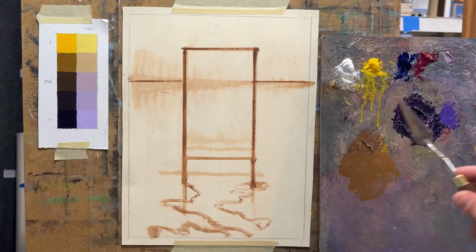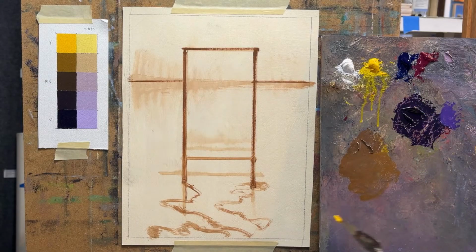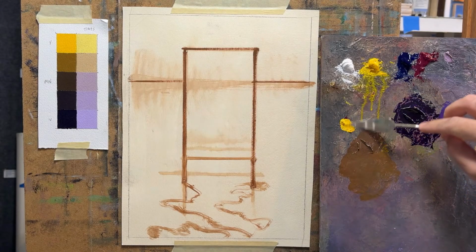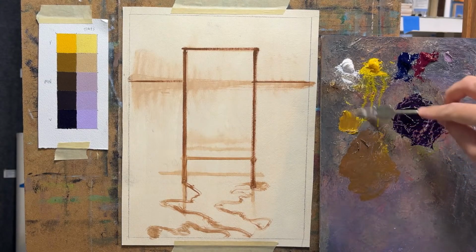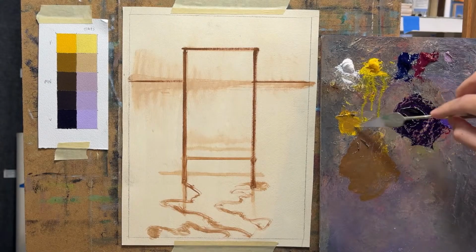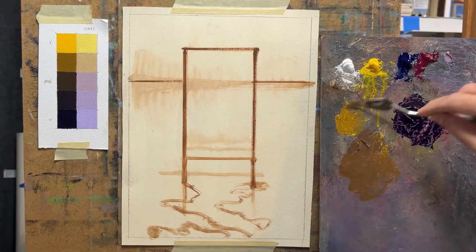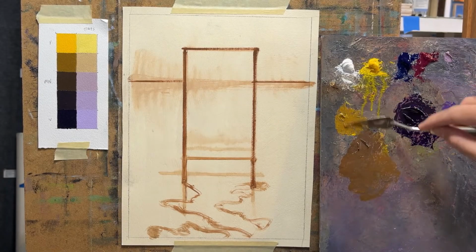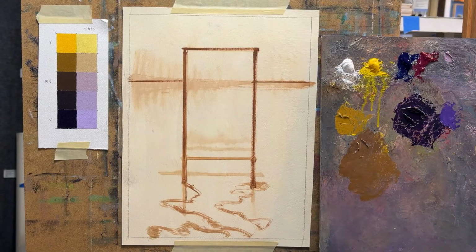Let's see. So let's take some of my cadmium yellow and put it right here. Let's grab a little bit of this middle brown mixture. And because there's more yellow than that middle mixture, this is going to be a lighter, more chromatic version, right? And when you're mixing your colors, a lot of times it's really helpful to mix in piles that make it easier for you to remember a few things.